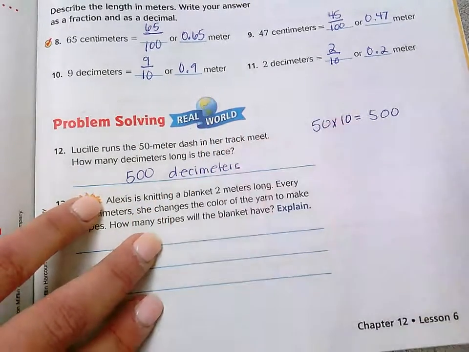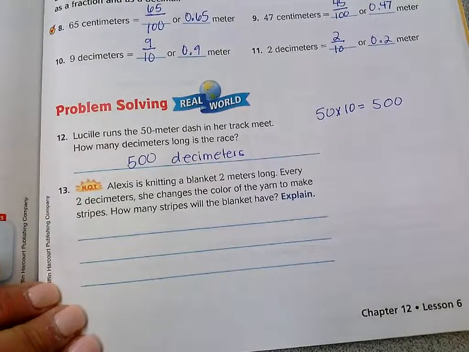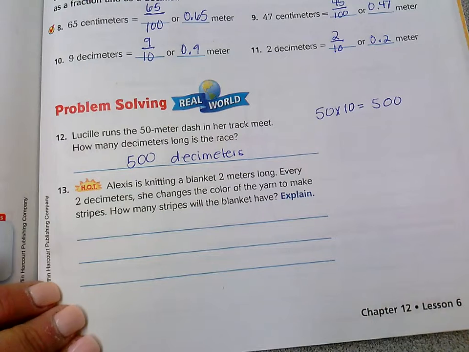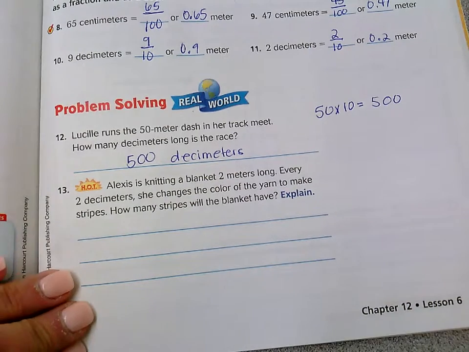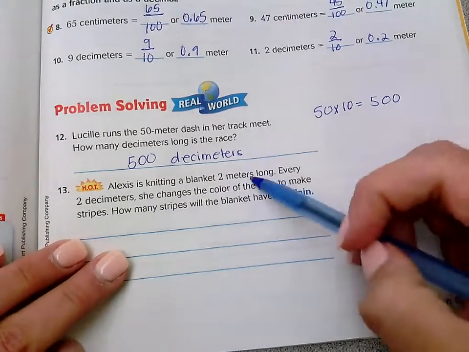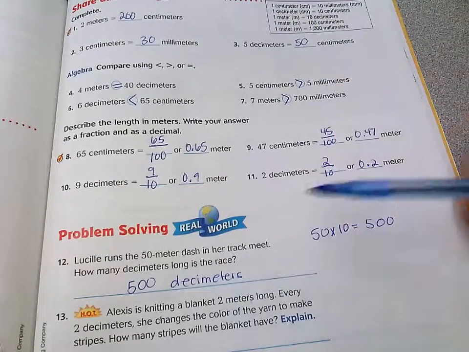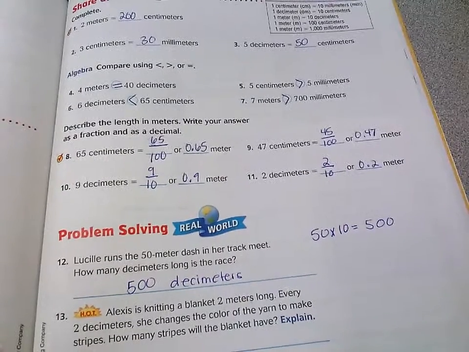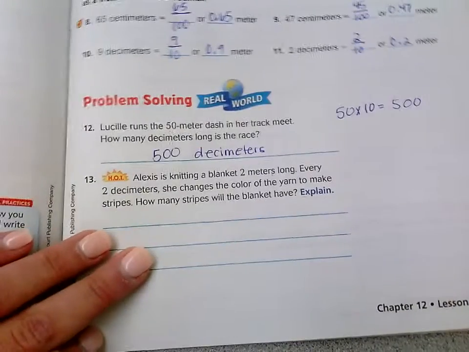And then below that, it says Alexis is knitting a blanket 2 meters long. Every 2 decimeters, she changes the color of yarn to make stripes. How many stripes will the blanket have? So pretty much all you need to do here is, again, we're changing meters to decimeters. So if 1 meter equals 10 decimeters, 2 times 10, or 2 meters equals 20 decimeters.